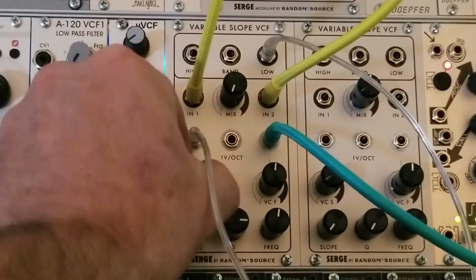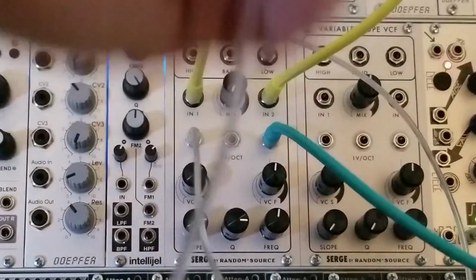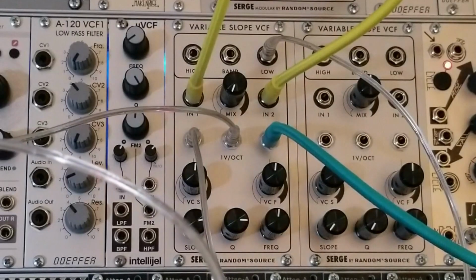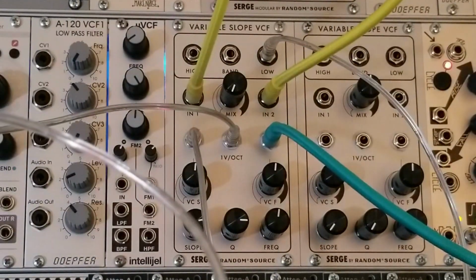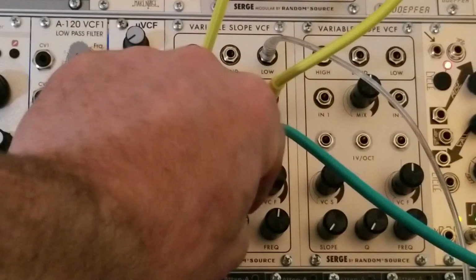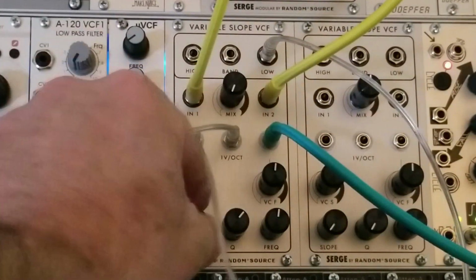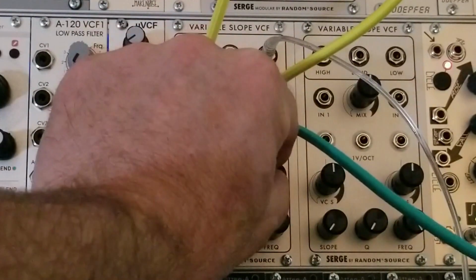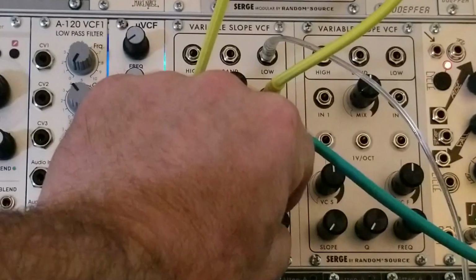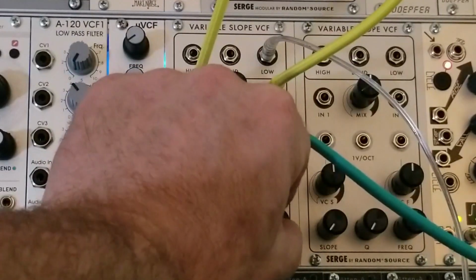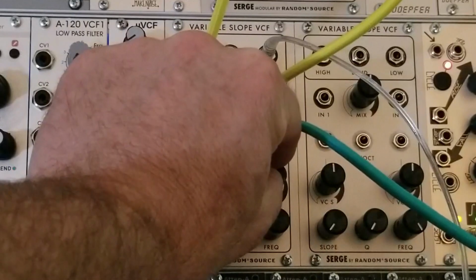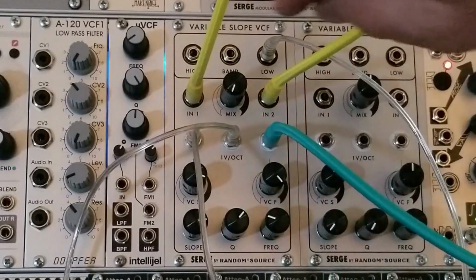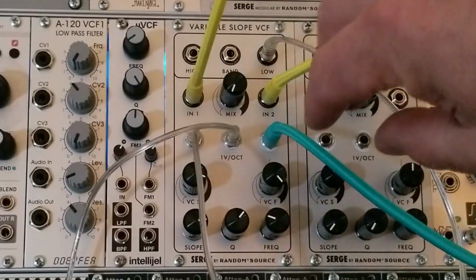let's actually plug into the 1 volt per octave input, which has an effect on the Q or on the resonance as well. So I've got a little sequence going on. And now we can bring this back. And there we go. Let's hear what all that sounds like with the white noise.